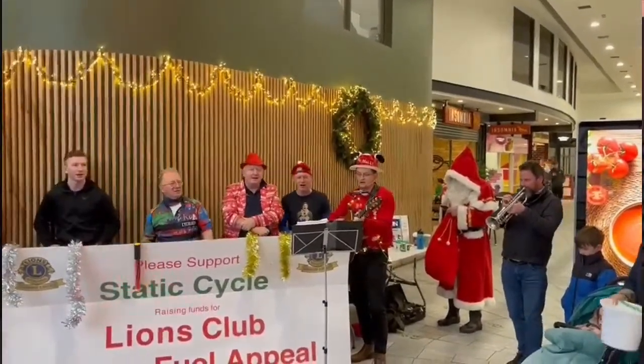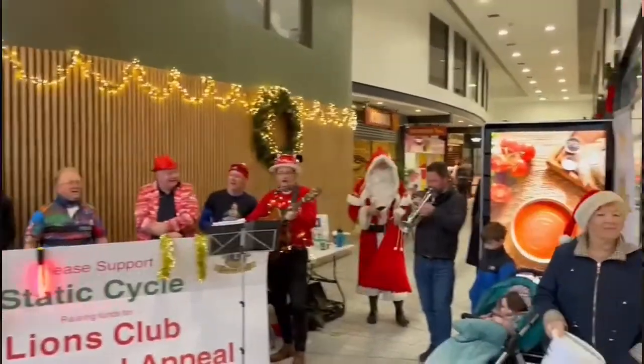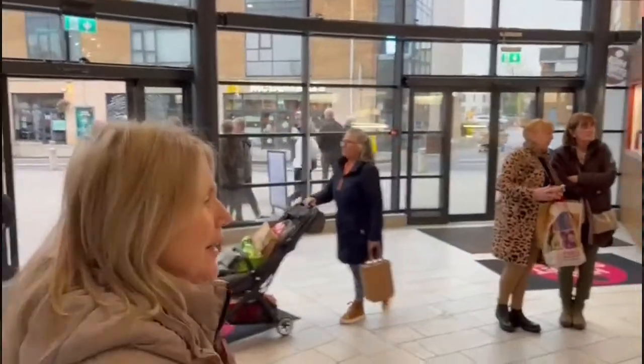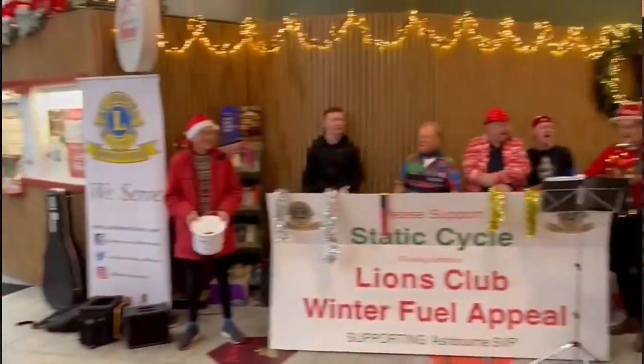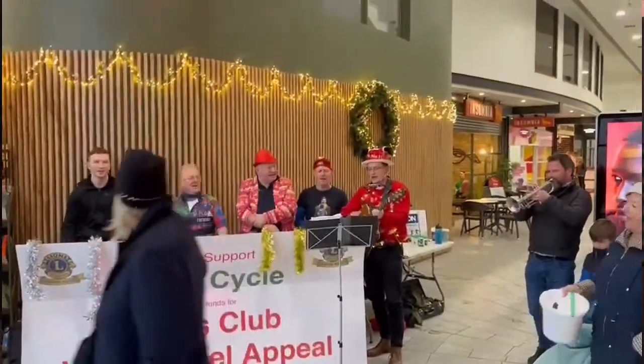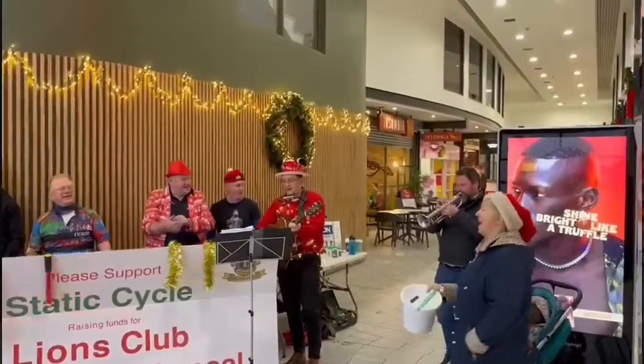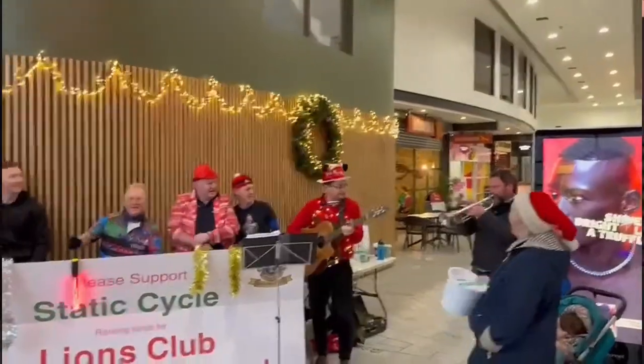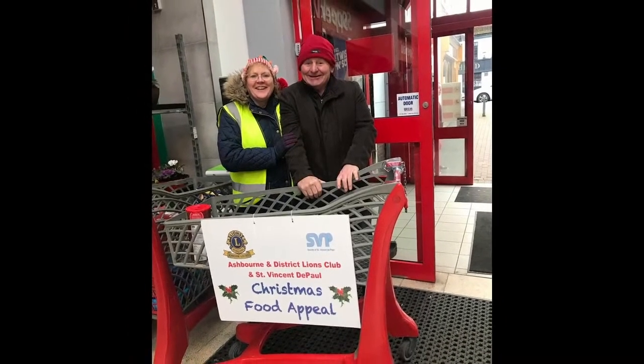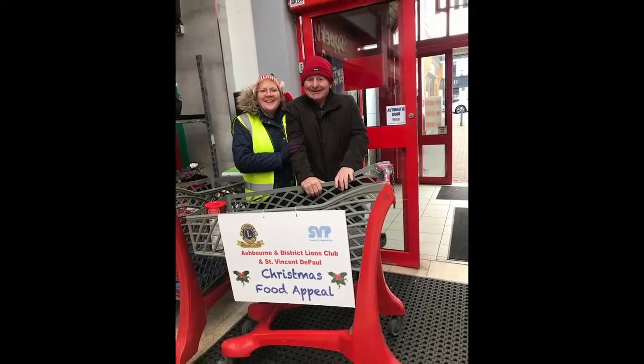Usually started off by a static cycle, again using some of our energetic members on static cycles outside Tesco, and we collect money for the fuel appeal and distribute the fuel that we purchase with those donations to people locally who are in need of fuel for the winter.